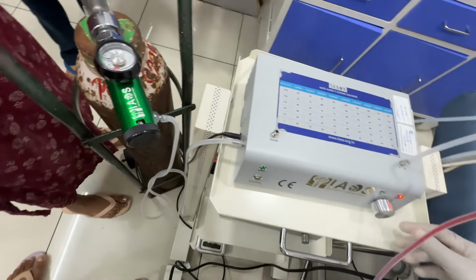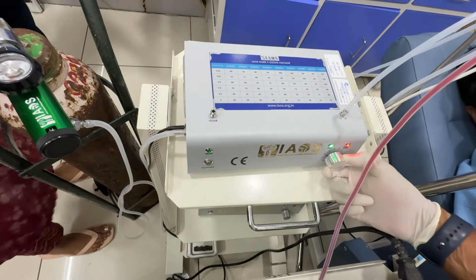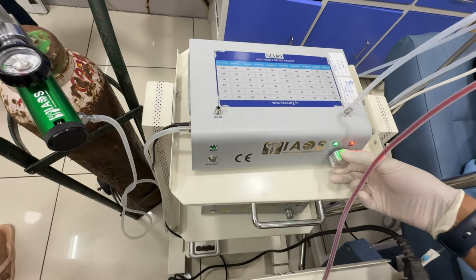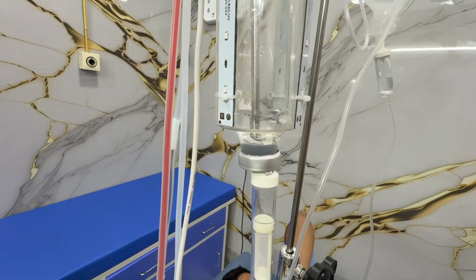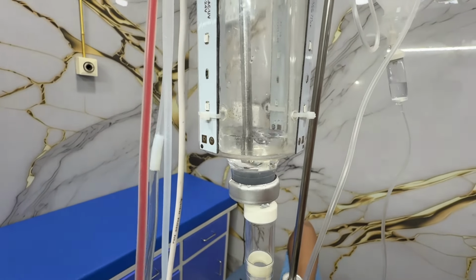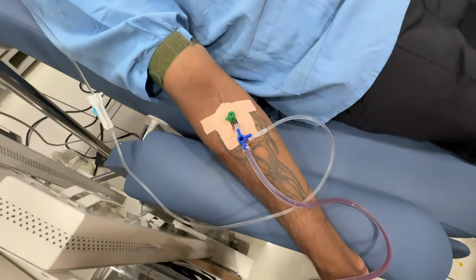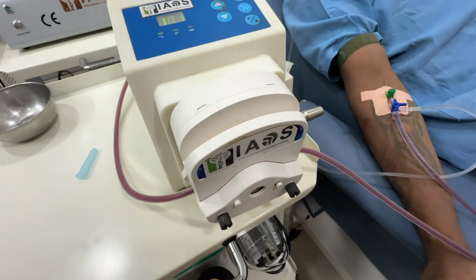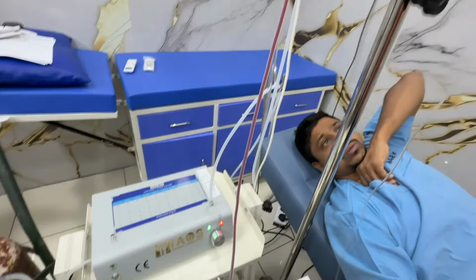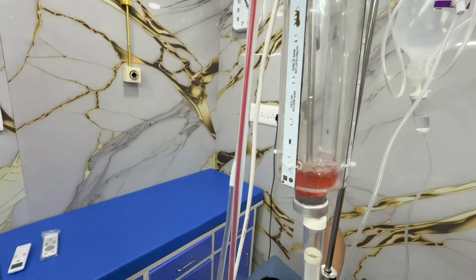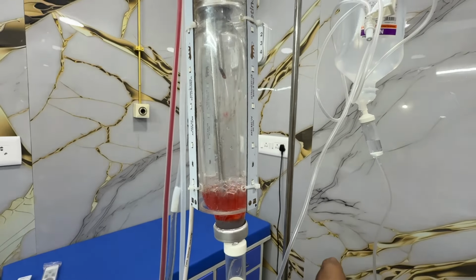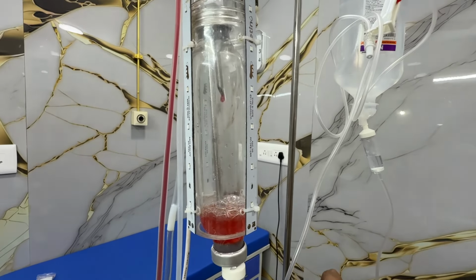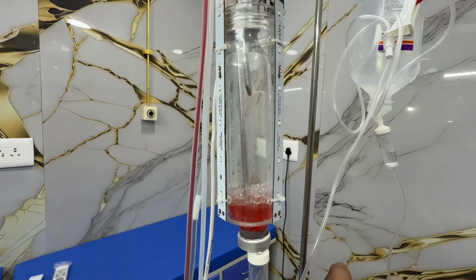Once enough solution has reached the bottom of the bottle so that the diffuser is immersed, we start bubbling of ozone, and the moment the blood enters the bottle, there will be no ozone smell in the room, as entering blood absorbs the entire amount of ozone.